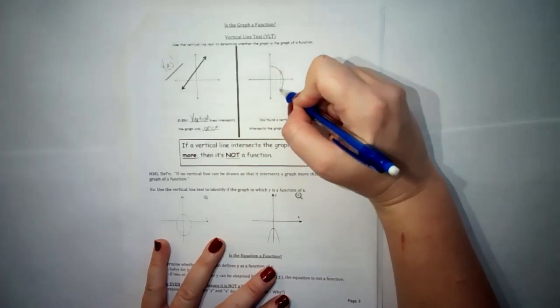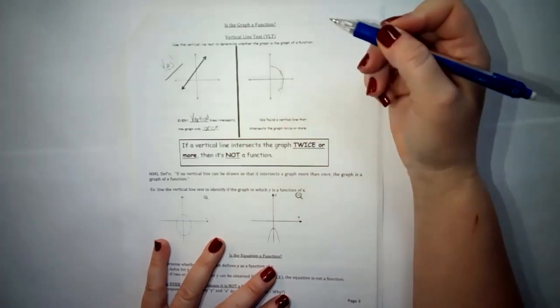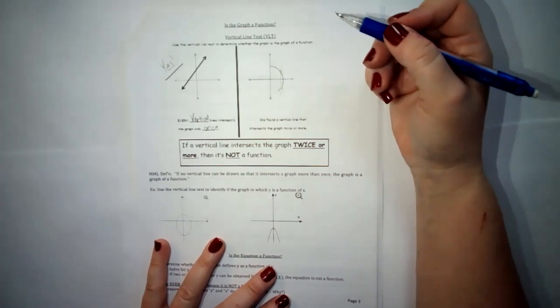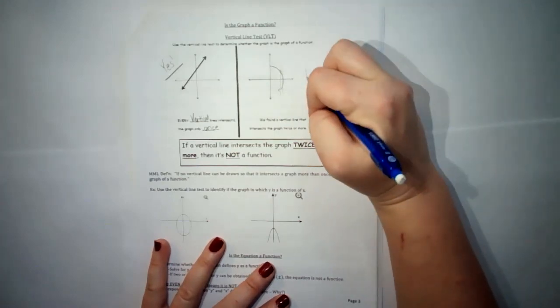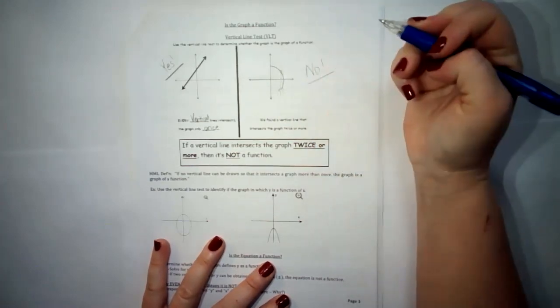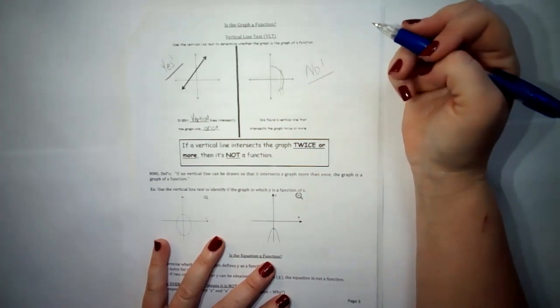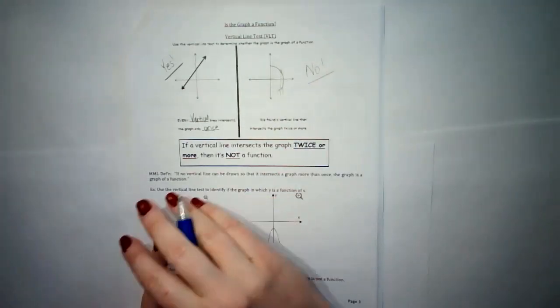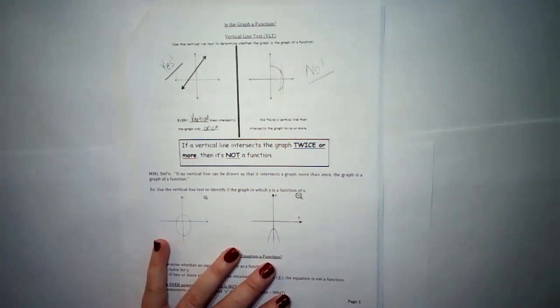You touch it in two places at the same time. Does everybody see that? If you touch it in two places at the same time, it is not a function. Okay, so let's talk about a couple of different graphs that you would encounter.